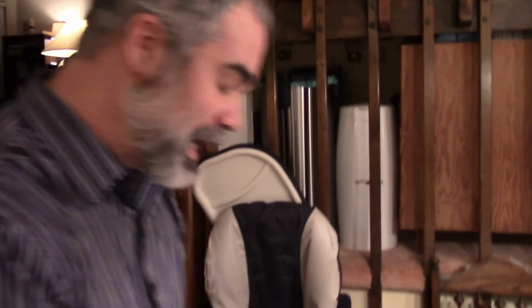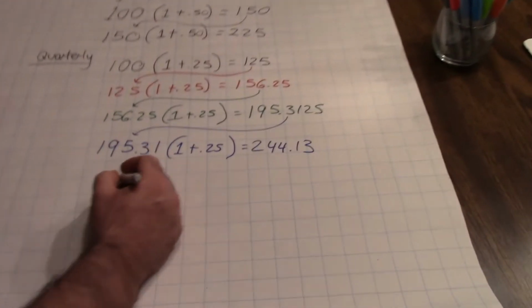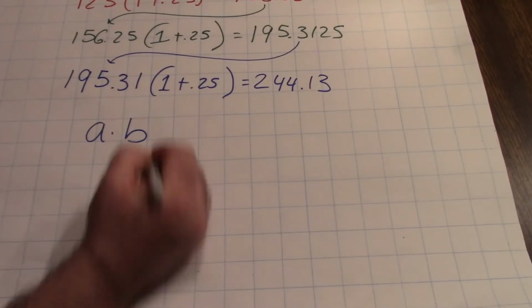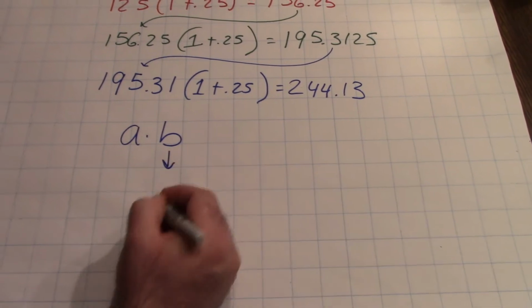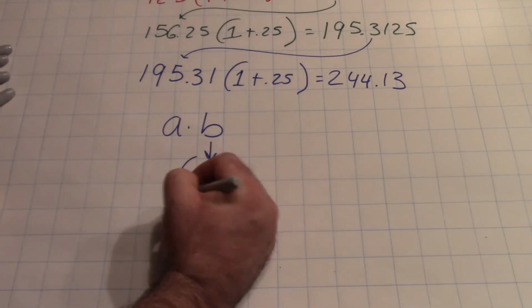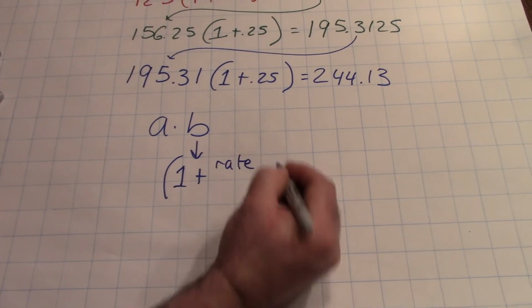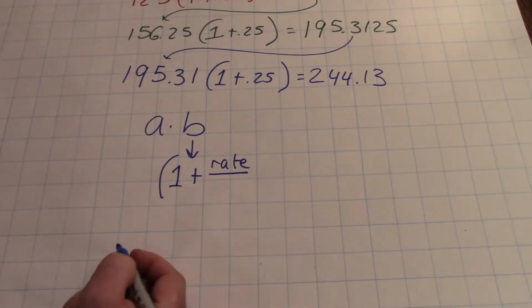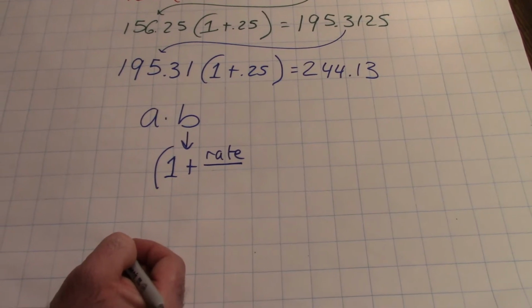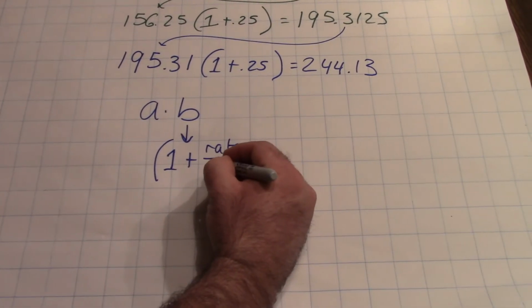All right, so this is the idea of compound interest. I'm taking an interest rate and I'm cutting it up over multiple times a year. So you can write it pretty easily if you want to think about this. So instead of having my B value, again it's all A times B, instead of B being just 1 plus the rate, it's 1 plus the rate divided by the number of times we compound. We usually use N to represent that.